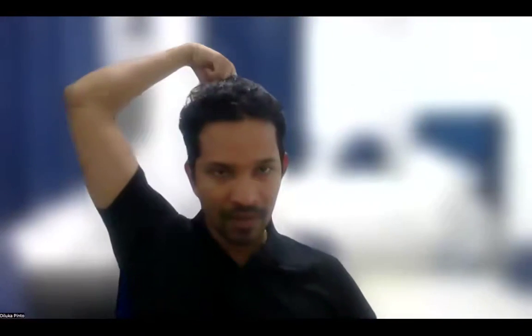Dilki, how to examine this? Where should you be when you examine this thyroid gland? Behind the patient, sir. Yeah. Say I am the patient, so you should go behind me, right? And then place your hands like that.